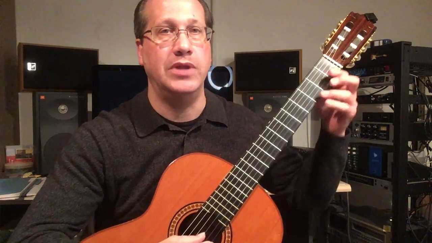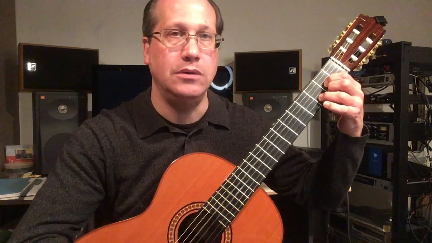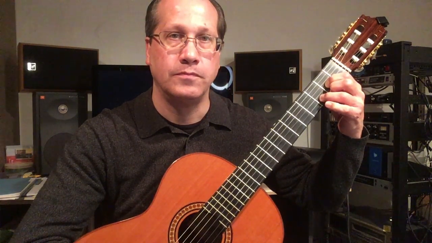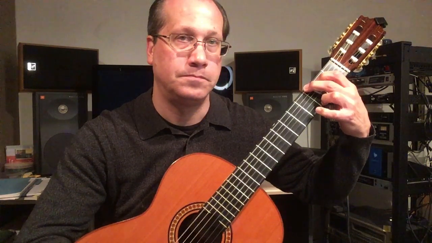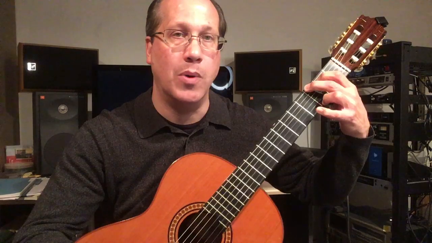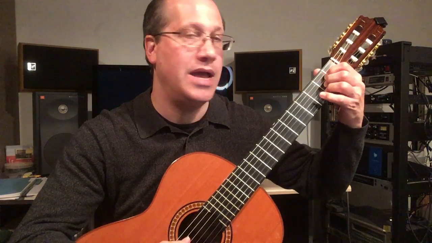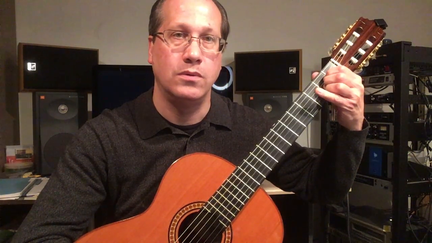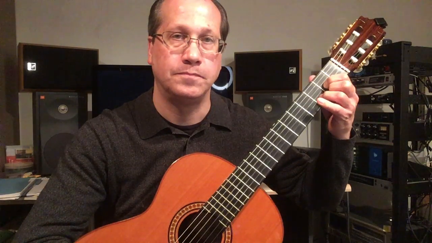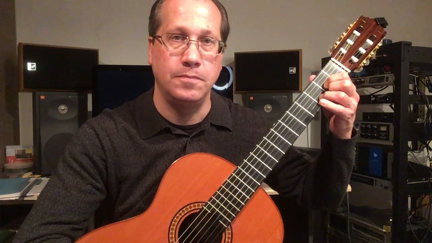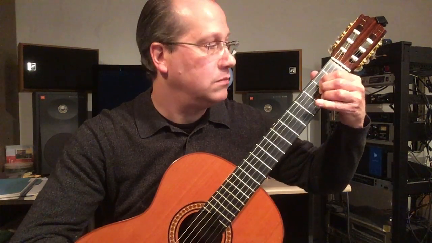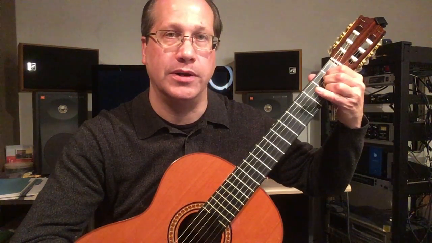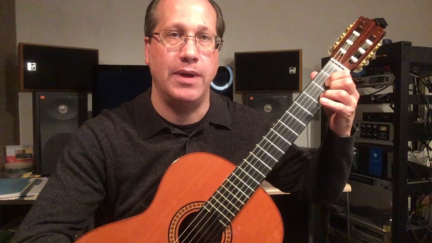So here's the key of D. D is number 1. D, E, F, G. G is number 4. And then up a whole step letter name wise is A. That's my 5 chord. And D is 1. So D is 1. G is 4. A, misfretted a little bit there, is 5, and back to D.